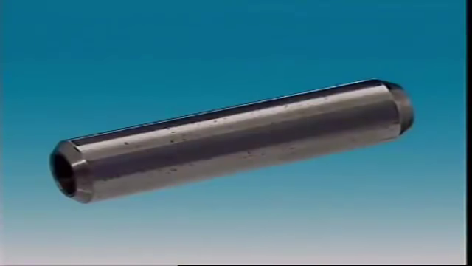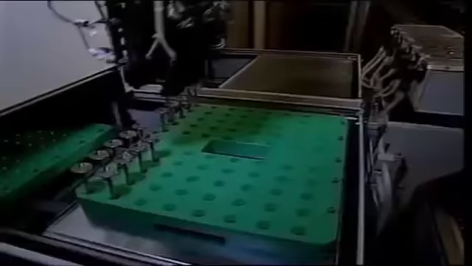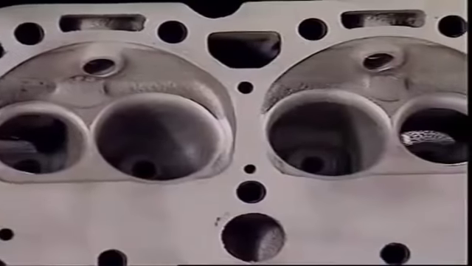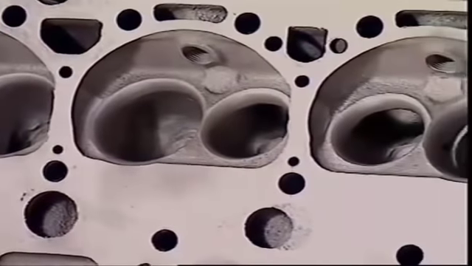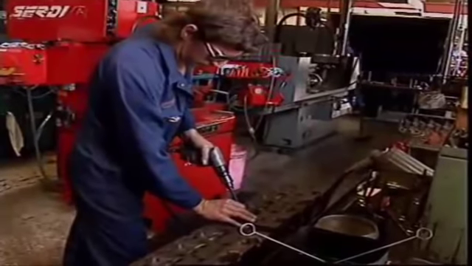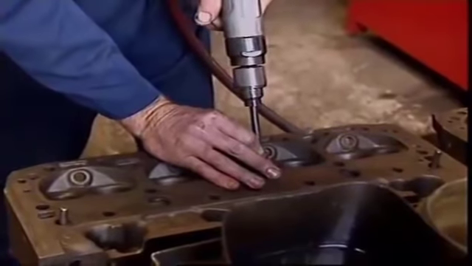The valve operates in a valve guide, and it's exactly concentric with the valve seat. The valve guide is the hollow cylindrical part in which the valve stem moves. The valve guide area can be machined from the metal of the cylinder head, or holes can be drilled for pressed-in guides.